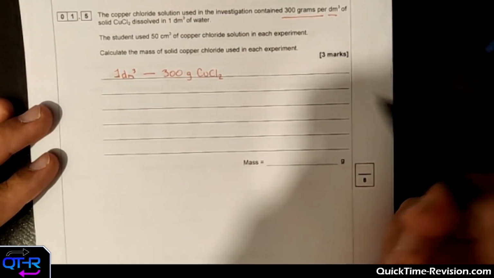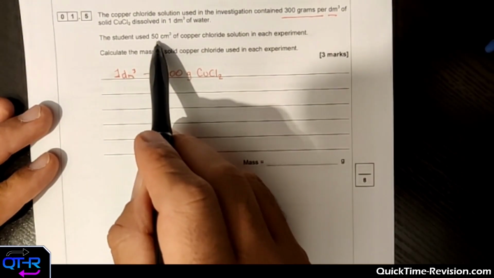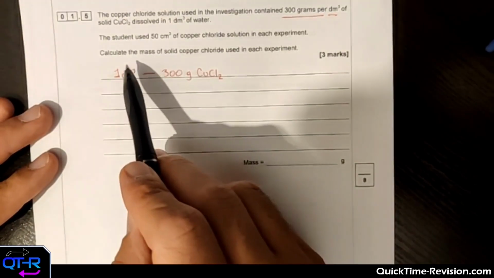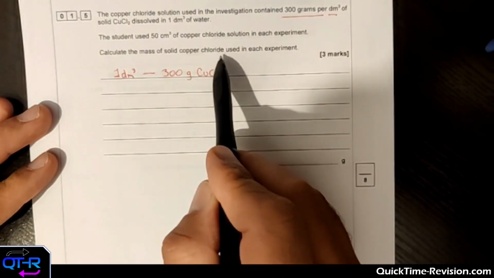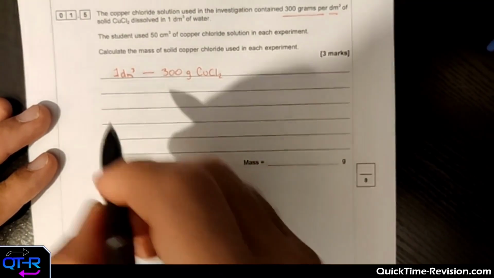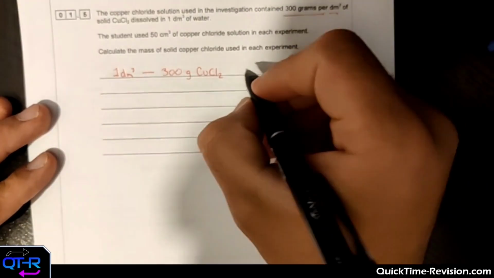Once you put your solid copper chloride into the water, you make copper chloride solution. Now it says that the student used 50 centimeter cubes of copper chloride solution for each experiment. Calculate the mass of solid copper chloride used in each experiment.